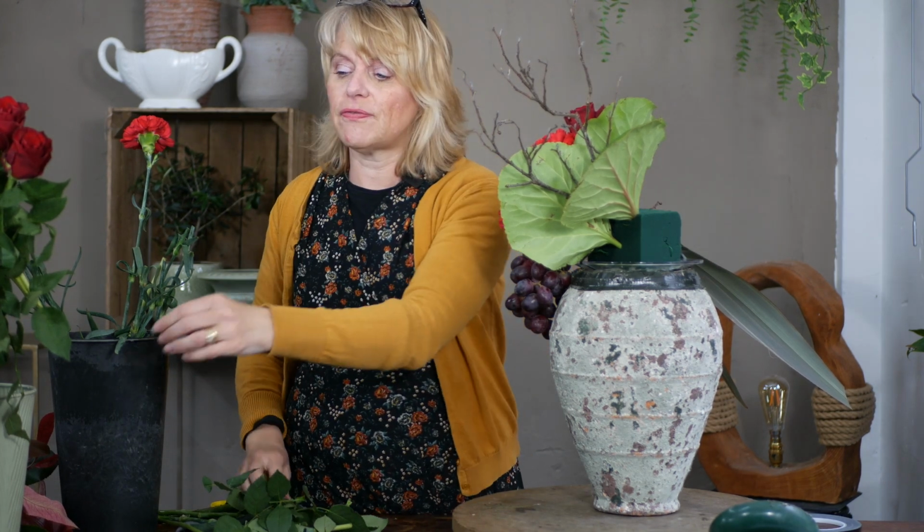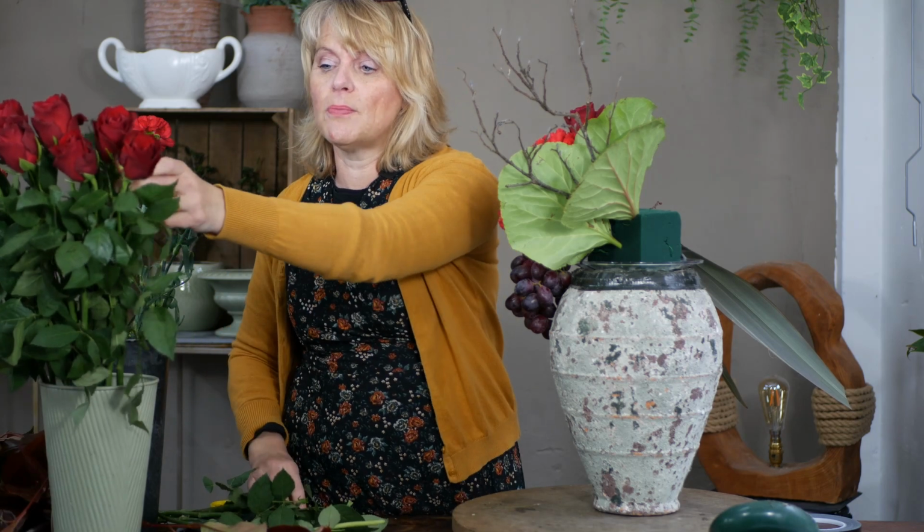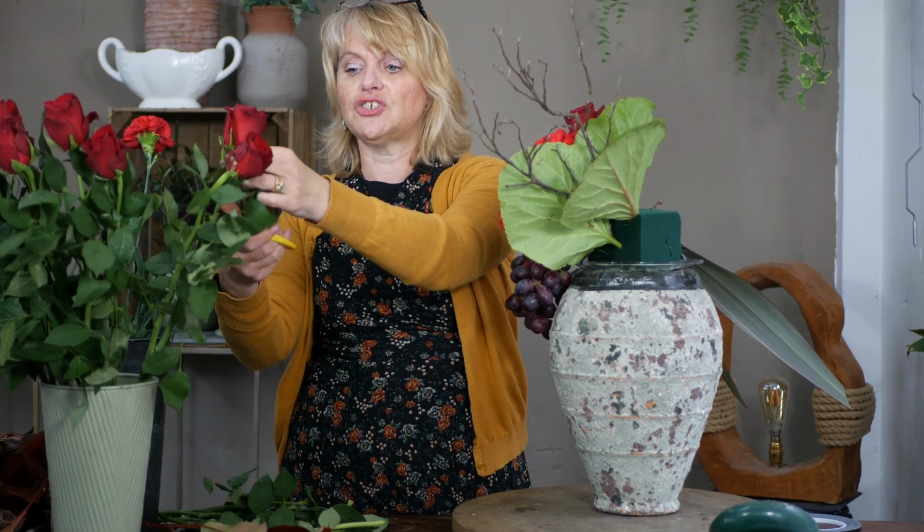The rose, of course, even though it's still a round shape, has much more dimension to it. So the carnation is quite flat, the gerbera is quite flat, but we have far more three-dimensional quality with the rose. And this one I've chosen to come at the back because it's going to show off that three-dimensional form better than the carnation and the gerbera would.